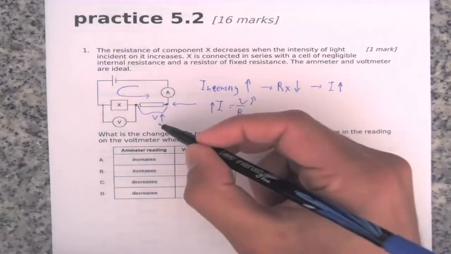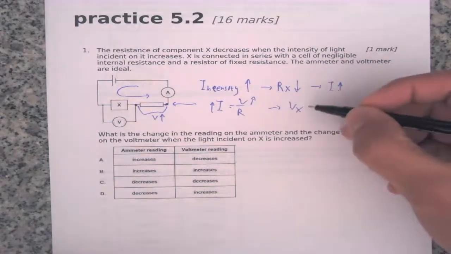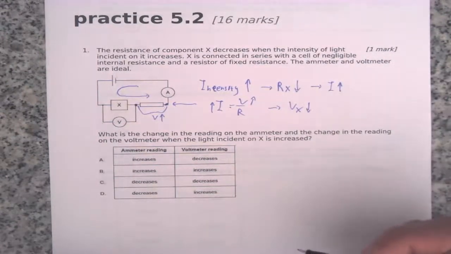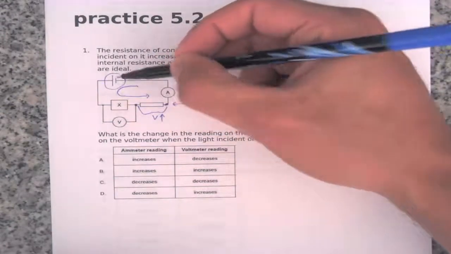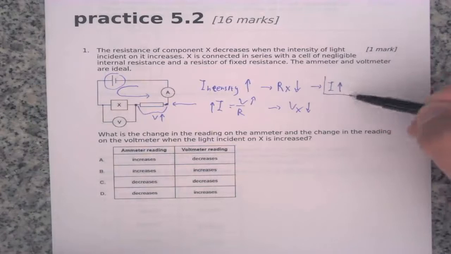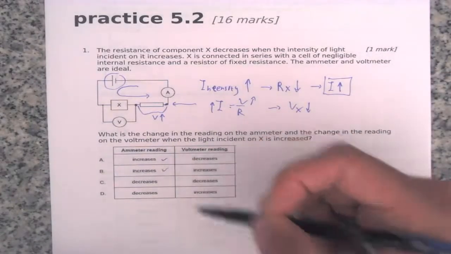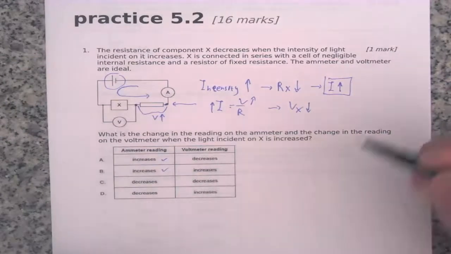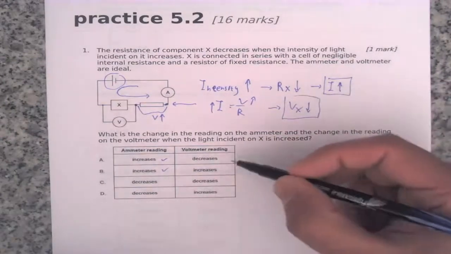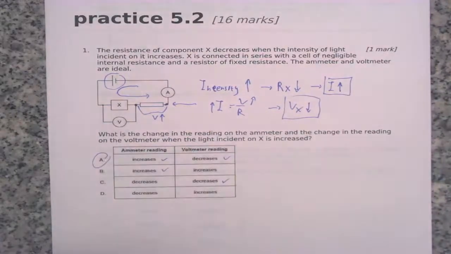So if this is going to increase, then the Vx, the potential difference at the X component, needs to decrease, because the EMF here is going to give you a specific value. So what is happening? The ammeter reading is increasing. So here you have either A or B, and the voltmeter reading is decreasing, either A or C. Of course, your answer is A.